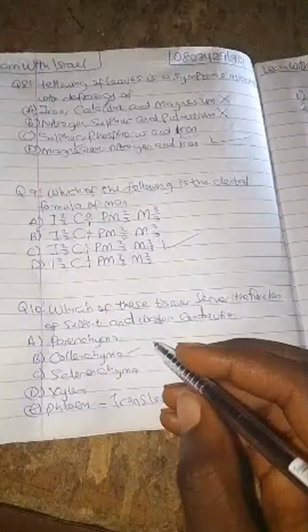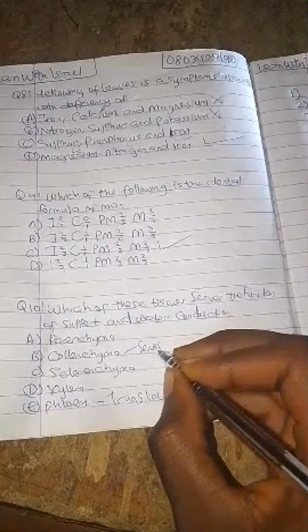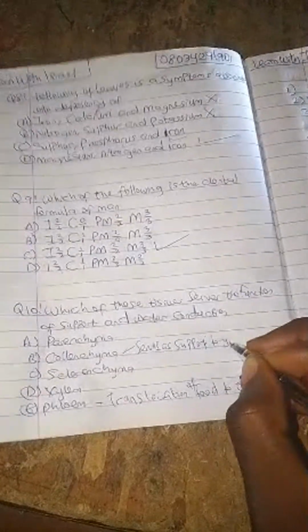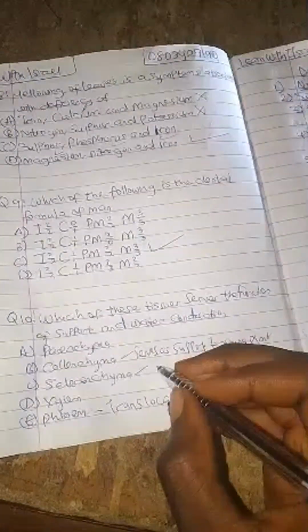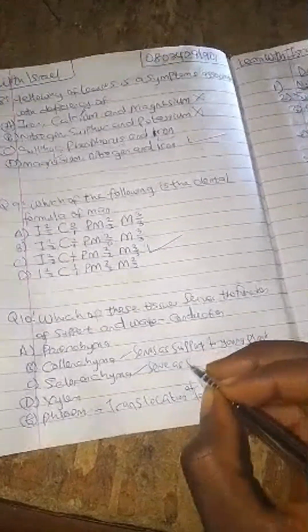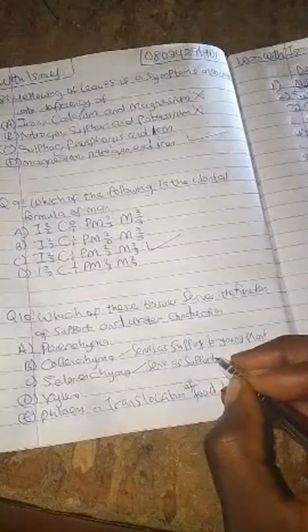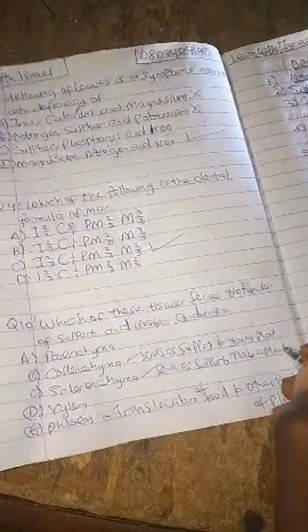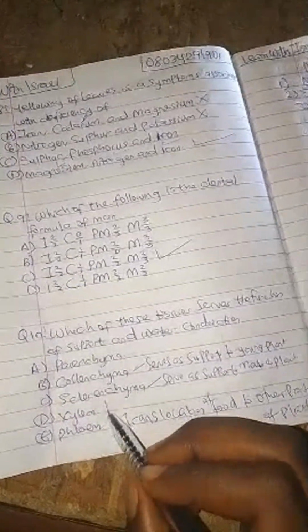Collenchyma serves as support to young plants, while sclerenchyma serves as support to mature plant. So the appropriate answer here is the xylem.